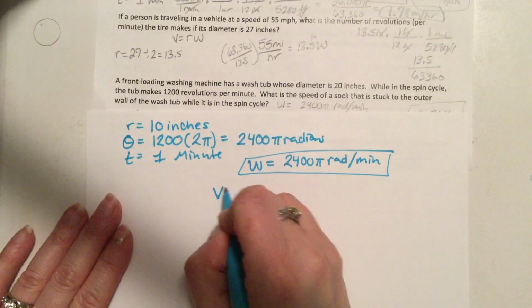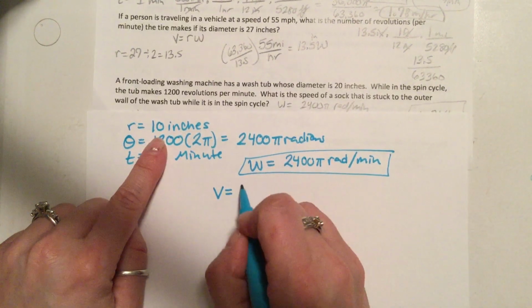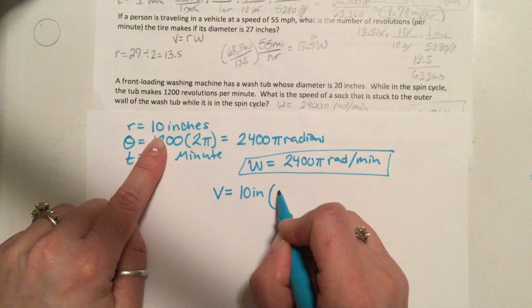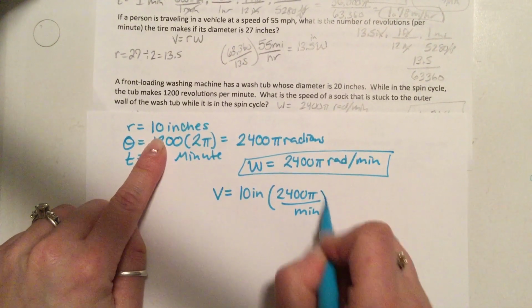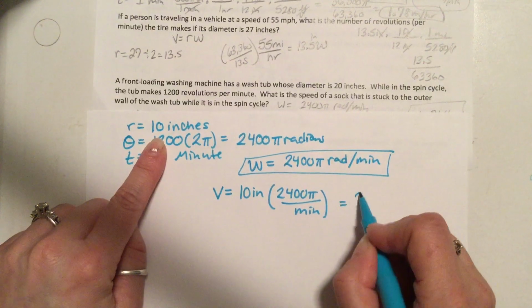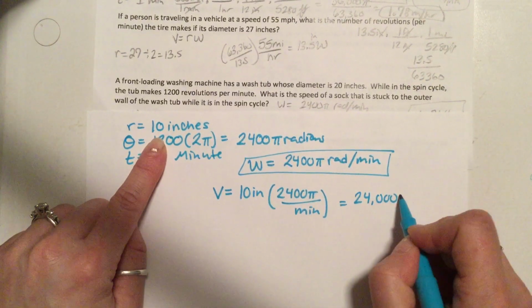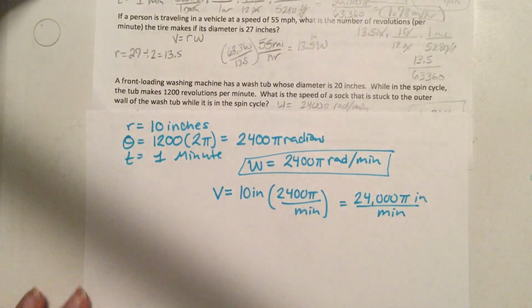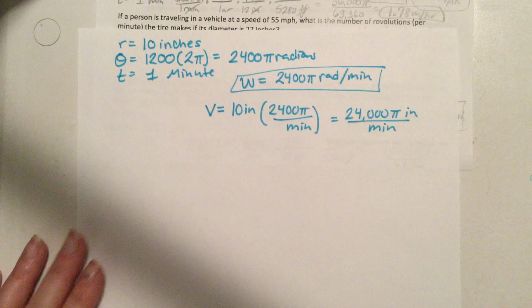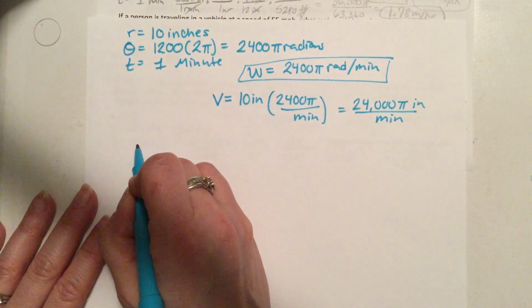Okay, so V, your linear speed, it's 10 inches times 2,400 pi. The bottom holds, so it's minutes. So this is now 24,000. I'm just adding a 0 because I multiplied by 10. Pi, it's inches per minute. Okay, so inches per minute would be kind of cool, but I want you to realize how fast it's going in miles per hour. So I know it's kind of a pain. We got to do another conversion, but let's go to miles per hour on this.